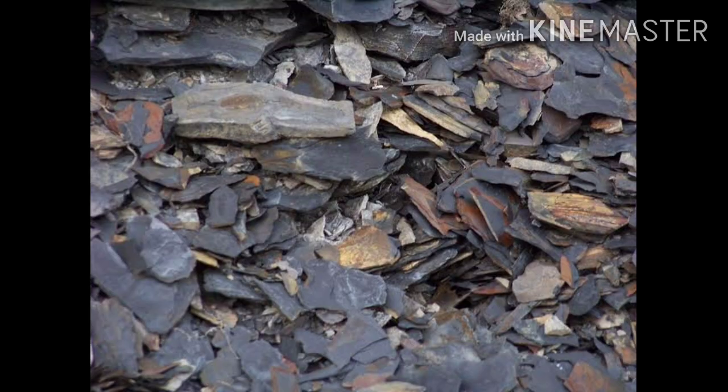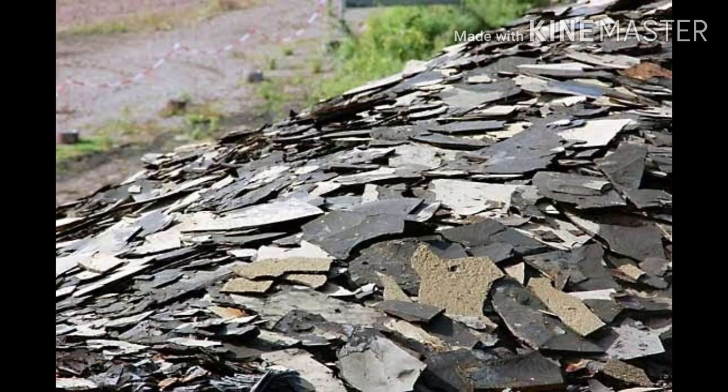Now, what is shale? Shale is a fine-grained clastic sedimentary rock composed of mud, that is a mix of flakes of clay minerals and tiny fragments of other minerals, especially quartz and calcite. It is the most common sedimentary rock.